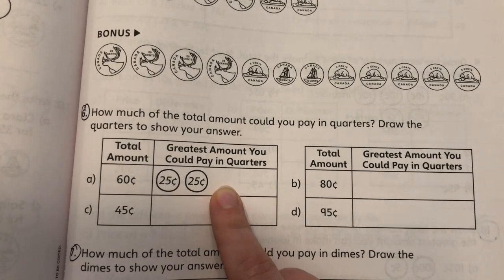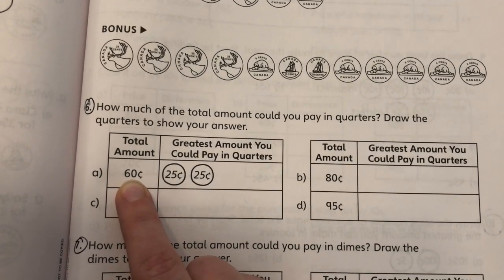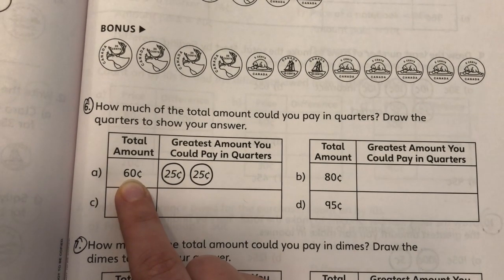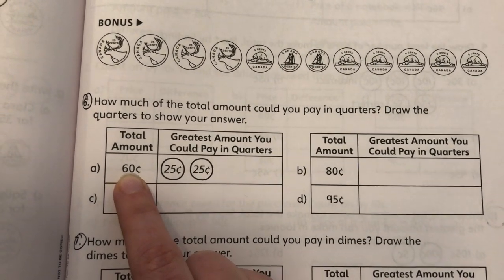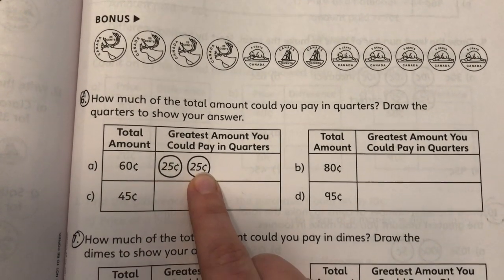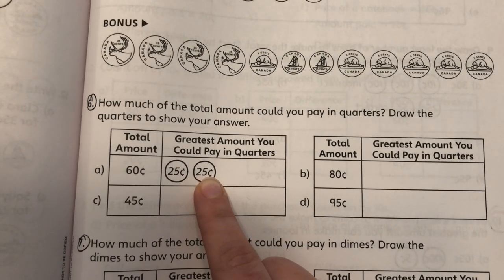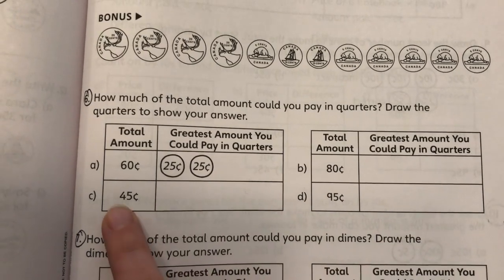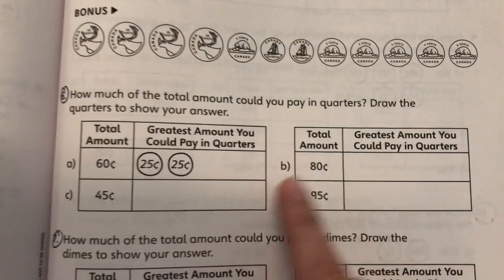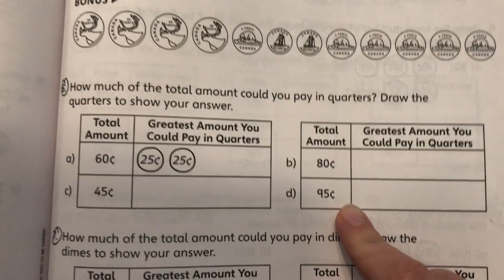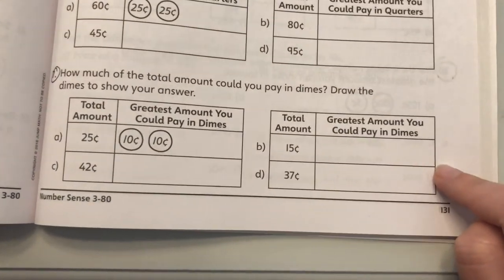But if I paid 1 more quarter, it would be 75, and that would be too much. I don't want to pay more than I need to. So you're going to tell me how many can you pay? How many quarters can you pay until it is too much? So 45 cents, how many quarters? 80 cents, 95 cents. Then come on down to number 7.